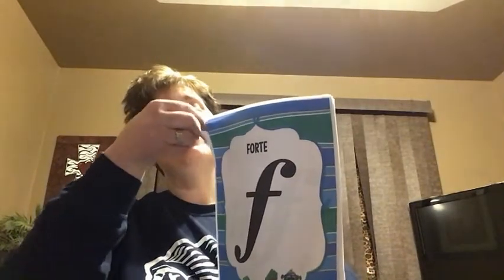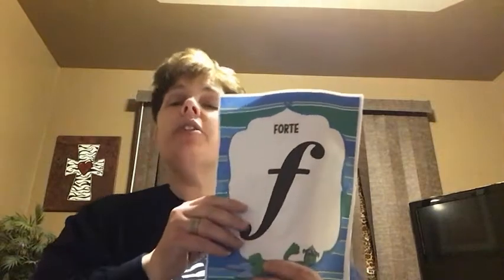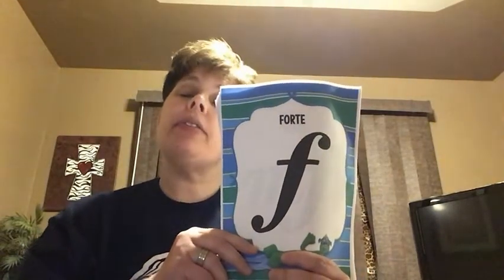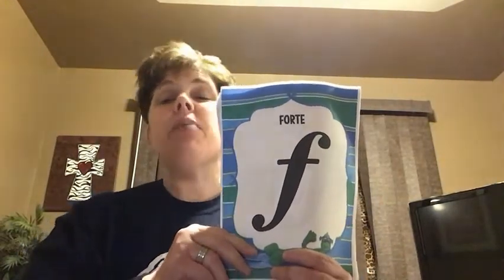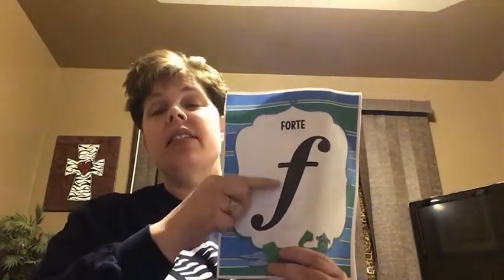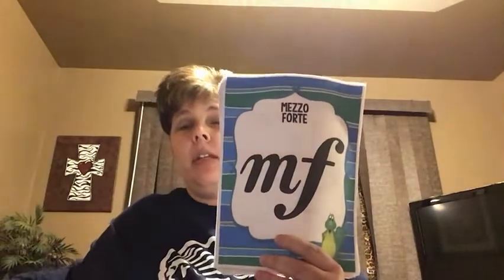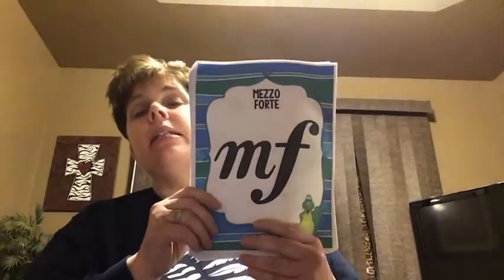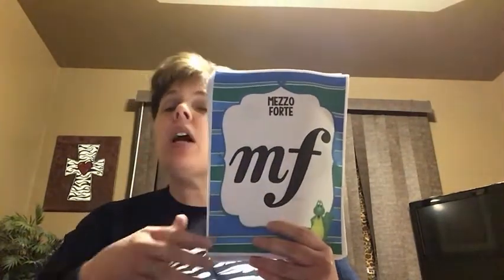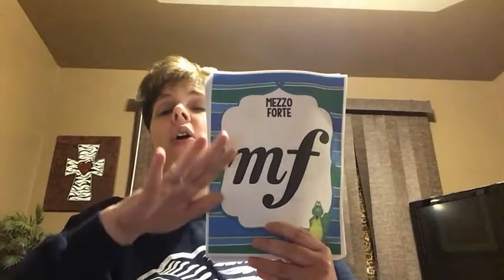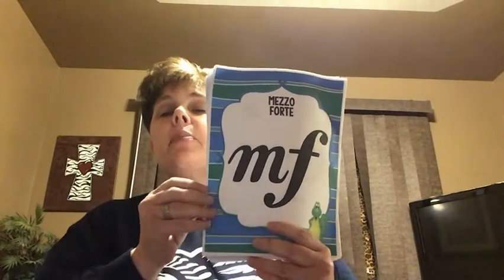The next one below forte, well, there's actually another one that would be two Fs. That would be fortissimo. That would be super loud. So this is loud, that two Fs would be super loud. And this one here is MF. This means mezzo forte. This is medium loud. So we're not going to be quite as loud. We're just going to tone it down just a little bit to make it medium loud.